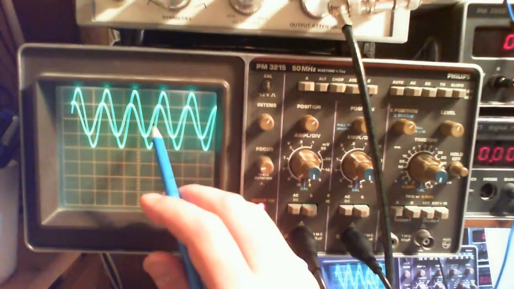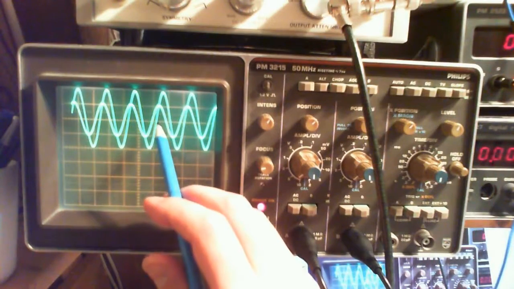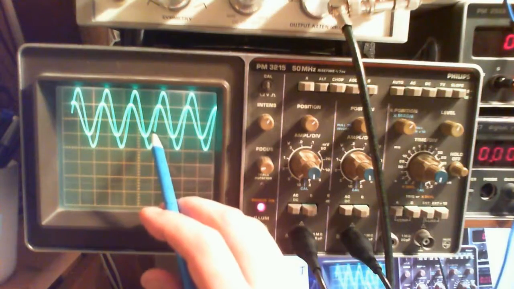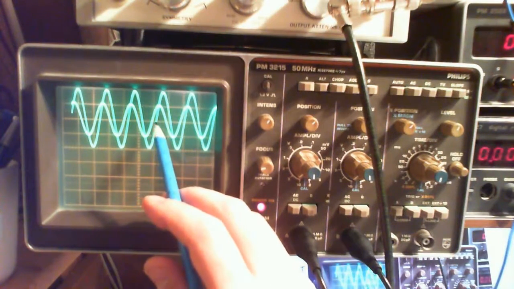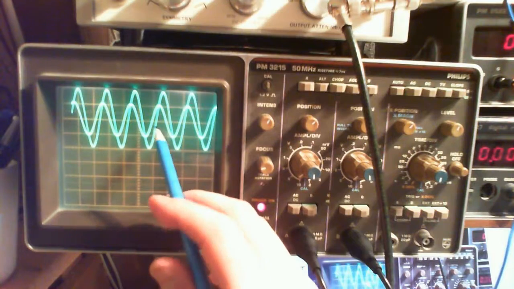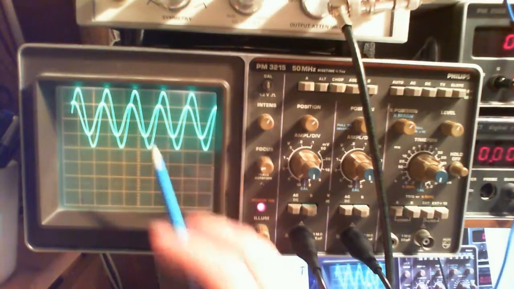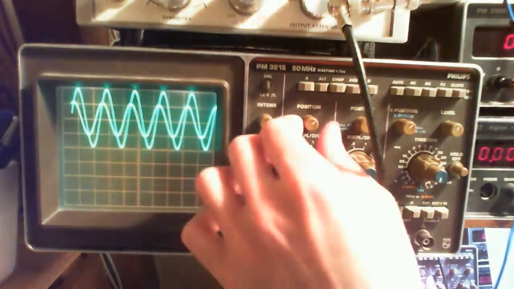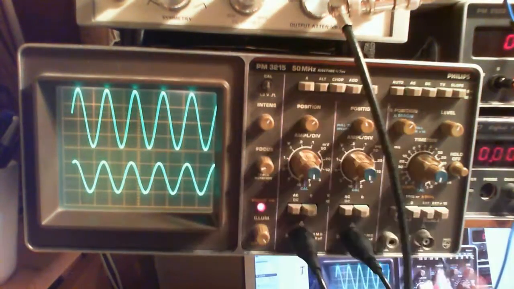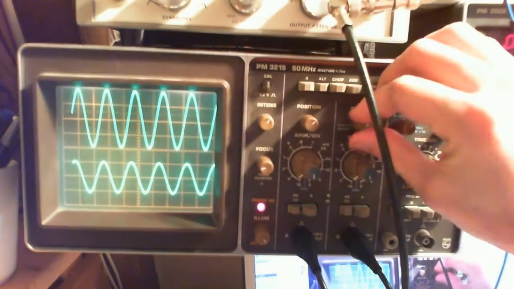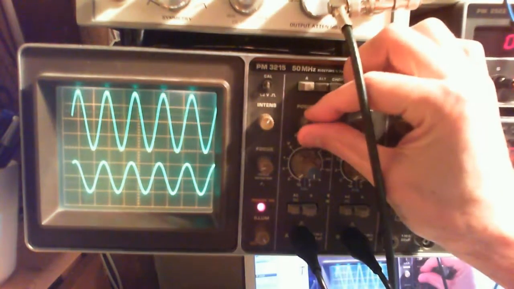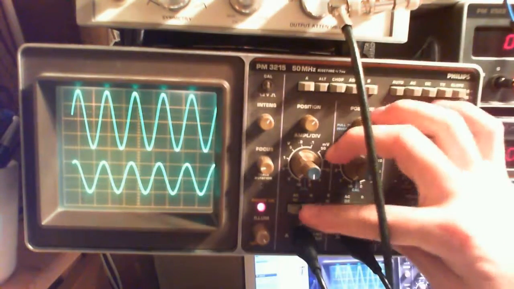For example, this point related to the output signal, this point related to the input signal, and you can see that the phase difference between these two is just about 0.15, actually 0.15 horizontal units, meaning that you see over here you need to, oops, I messed it up.